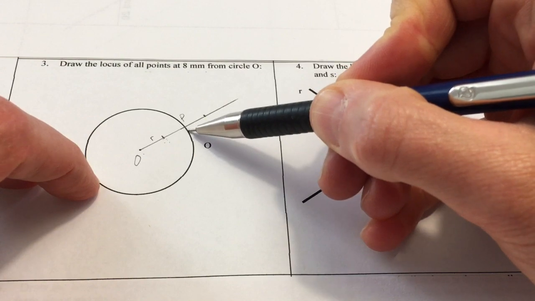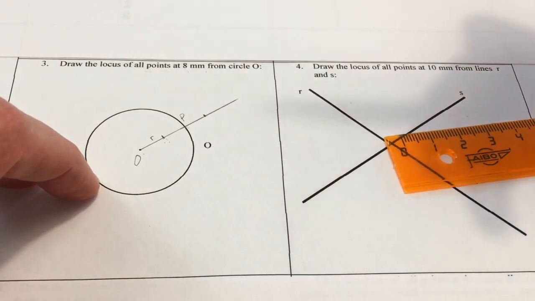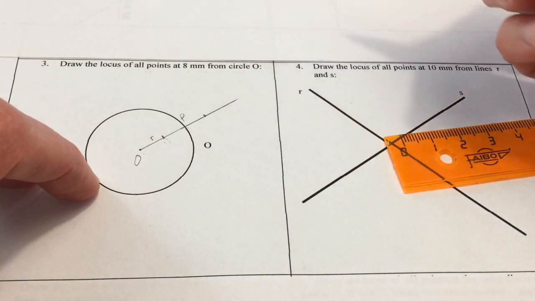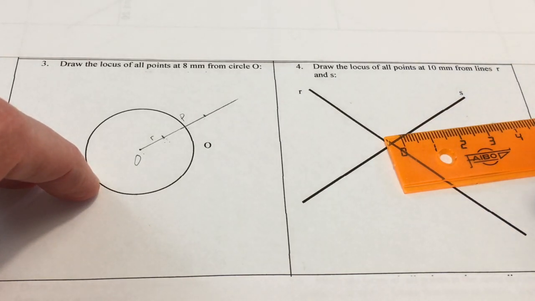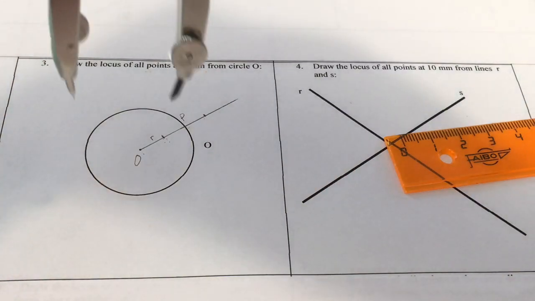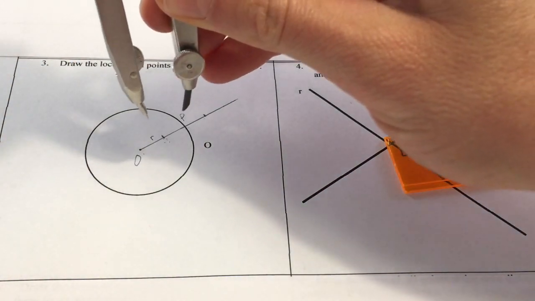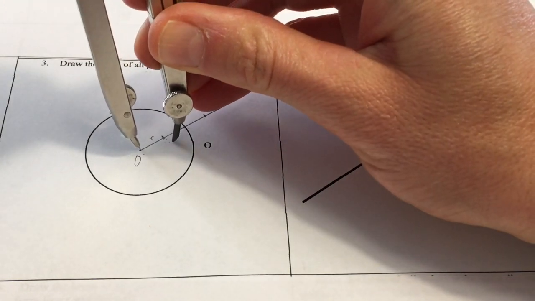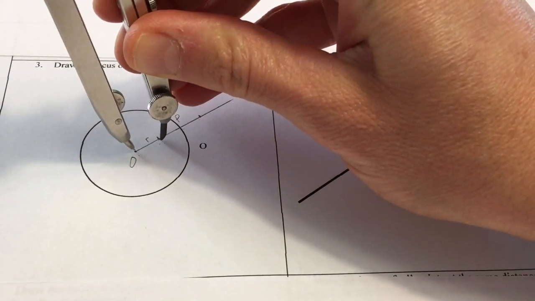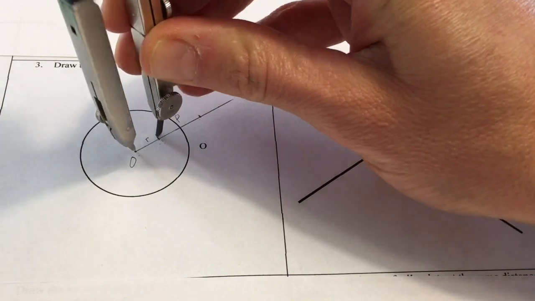Point P is on the circle. If you keep on finding points with this procedure, you will eventually realize that the shapes described are two concentric circles. The first one, or the smaller one, will be radius r minus 8 millimeters.